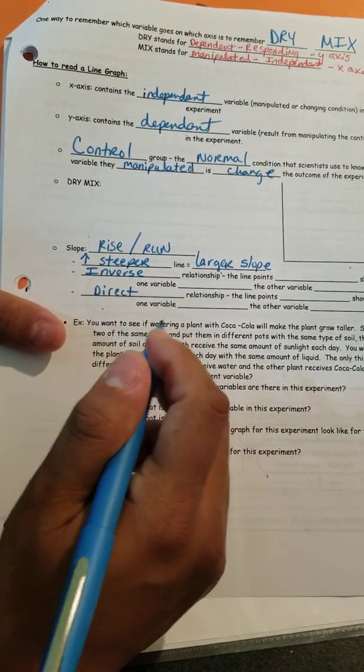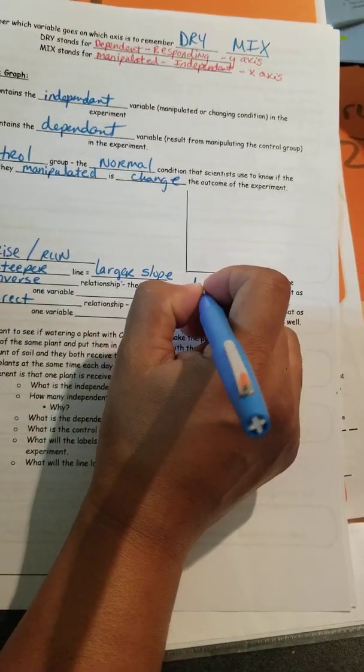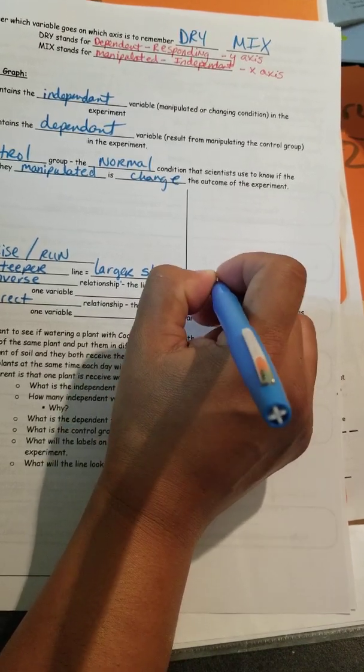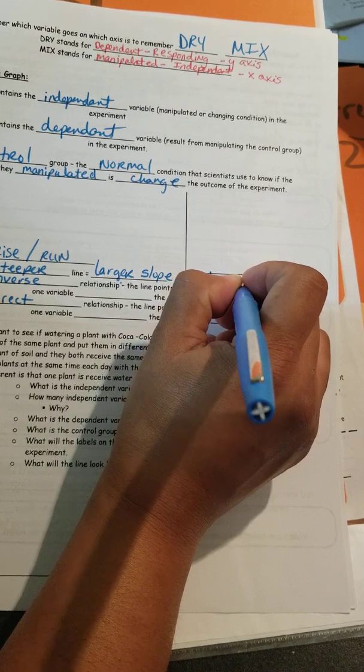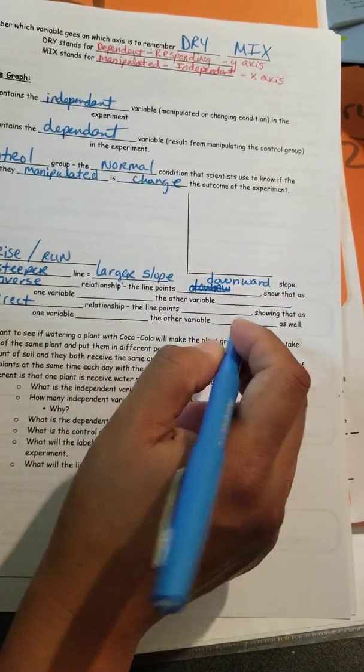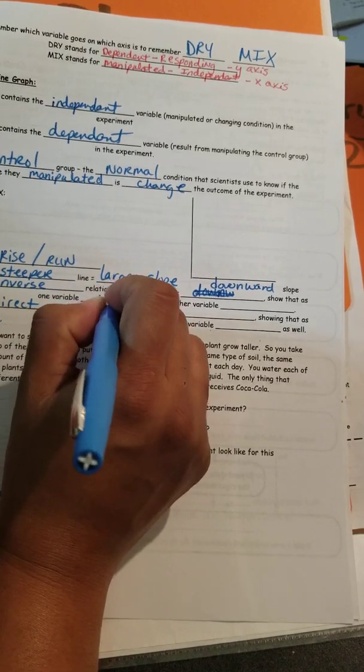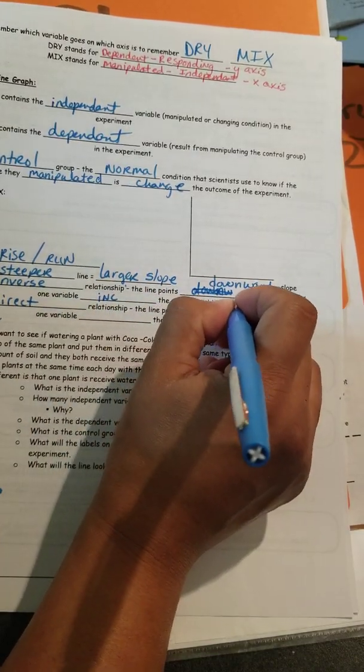Now, for an inverse graph, the line actually points downward, showing us that as one variable increases, the other variable decreases.